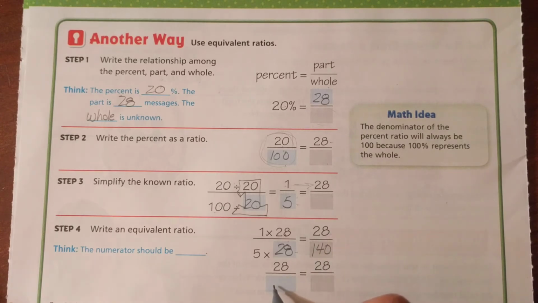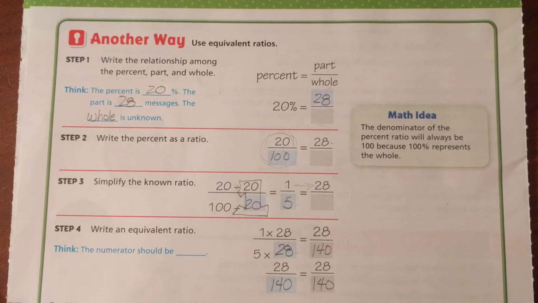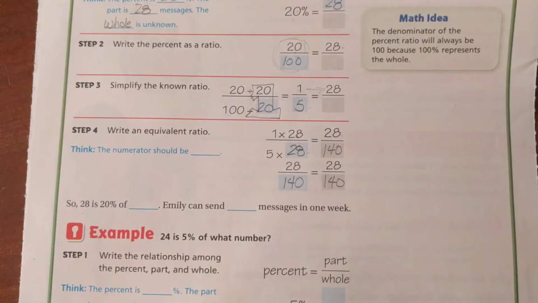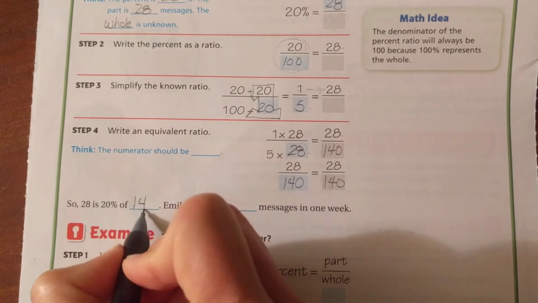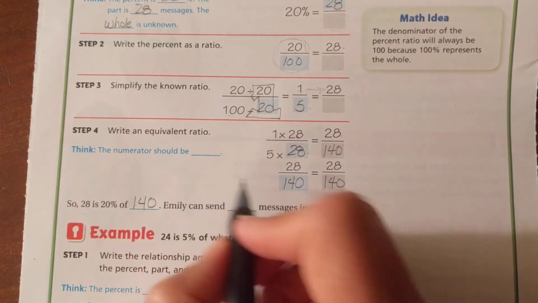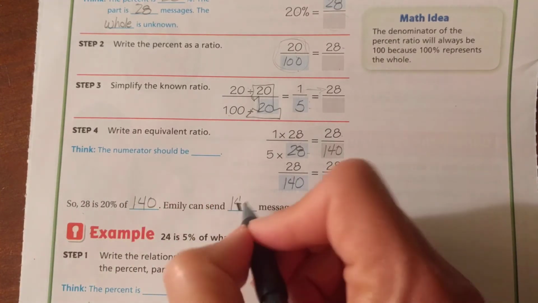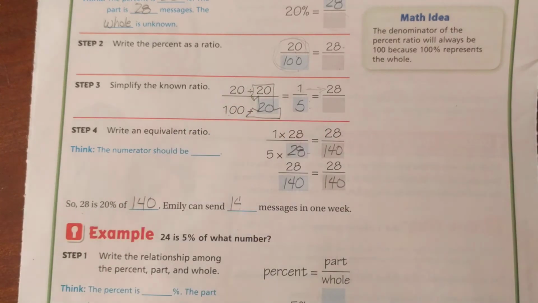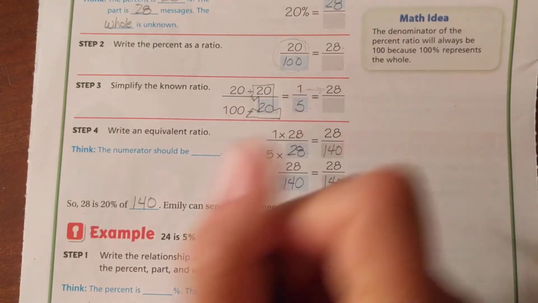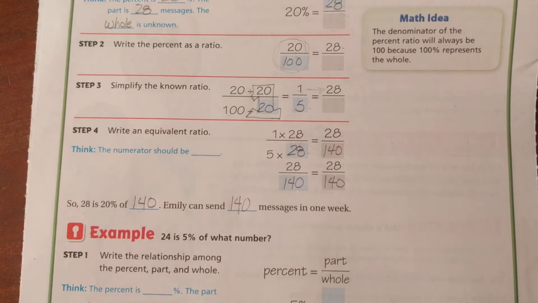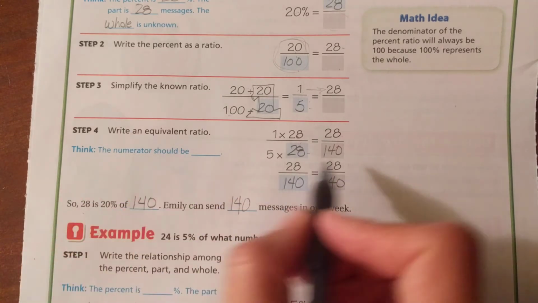So 28 over 140 equals 28 over 140. And therefore, 28 is 20% of 140. So Emily can send 140 messages in 1 week. Oh, and the numerator should be 28 on that line.